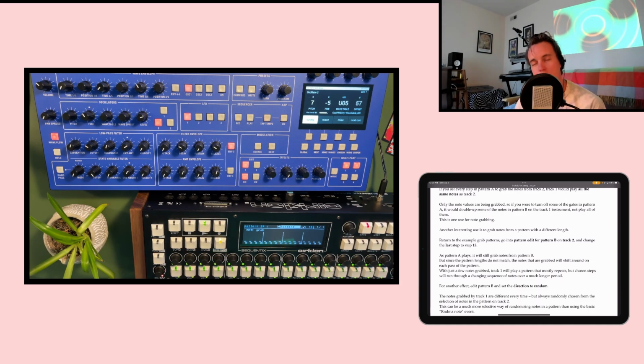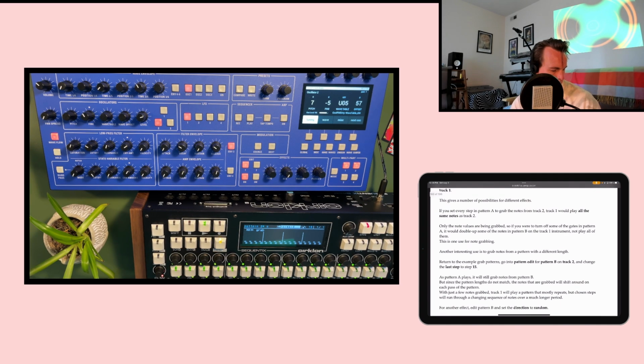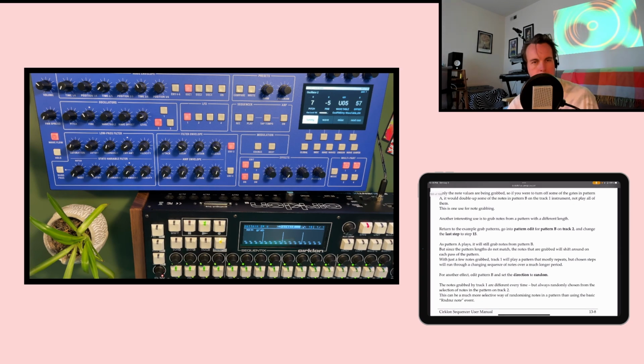Not quite sure why you would do this. I guess mixing with other aux events, you could probably get some interesting results. Okay, we're just going to read this for a bit. Perhaps mute this. Only the note values are being grabbed, so if you were to turn off some of the gates in pattern A, it would double up some of the notes in pattern B on the track 1 instrument, not play all of them. I don't think I know what that means. Let's just keep moving.